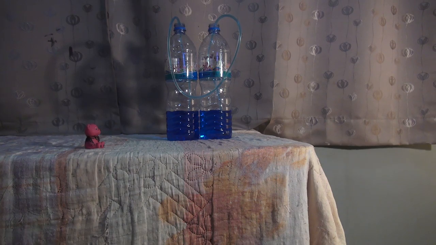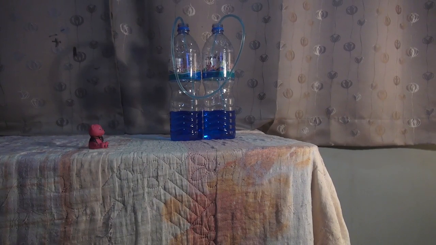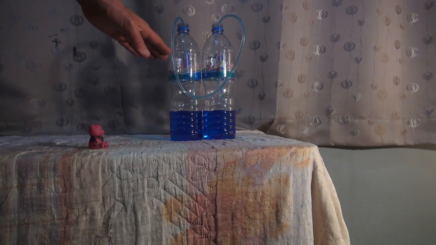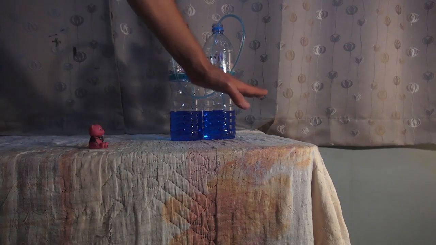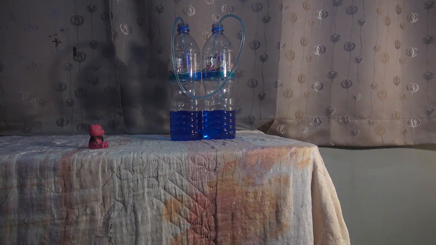It defied gravity to go uphill. But what will never ever happen is we'll never get the water maintaining the same level in both containers if the containers are not level.